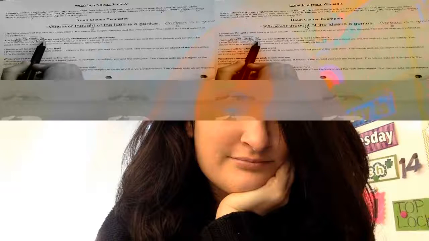If you can flip these two, that's how you can have a predicate nominative. How we can satisfy customers most effectively is the focus of our work. When you can flip them, you have basically a renaming of the subject. That's how you can tell that you have a predicate nominative rather than a predicate adjective.